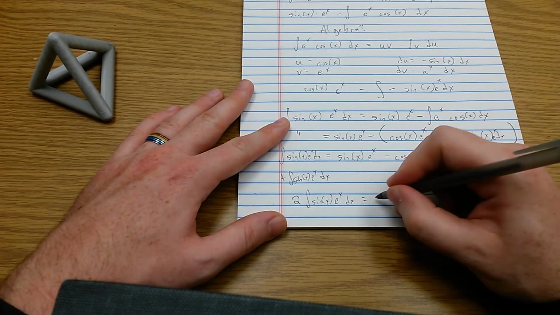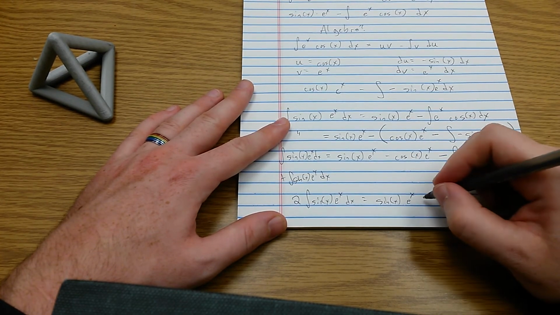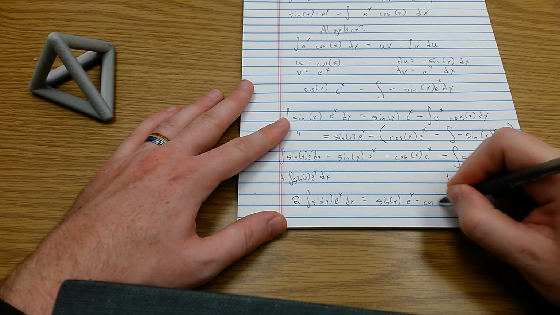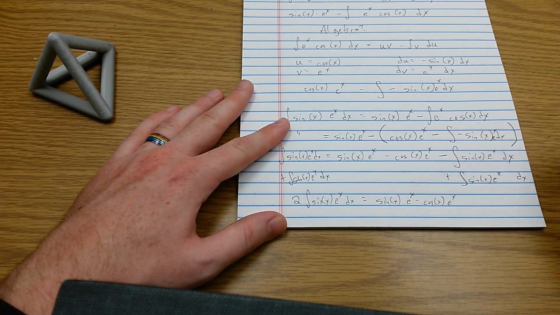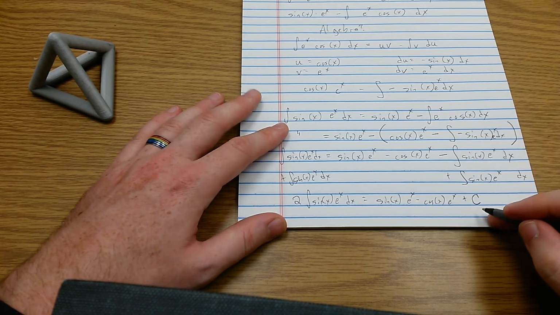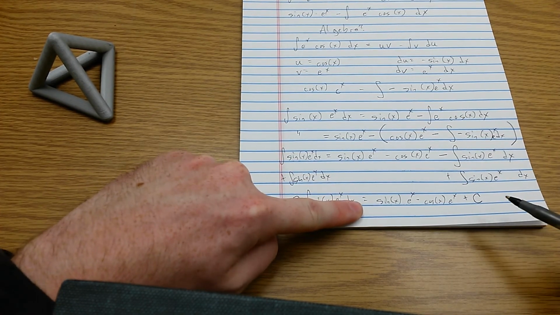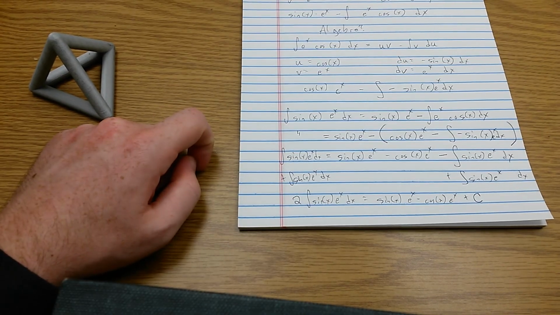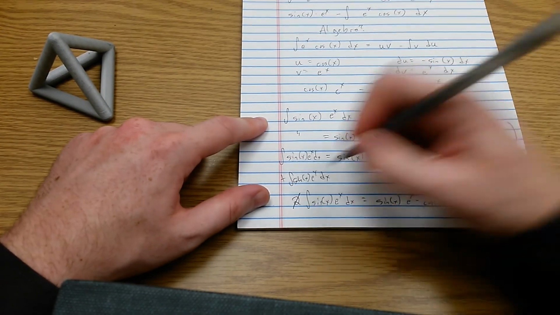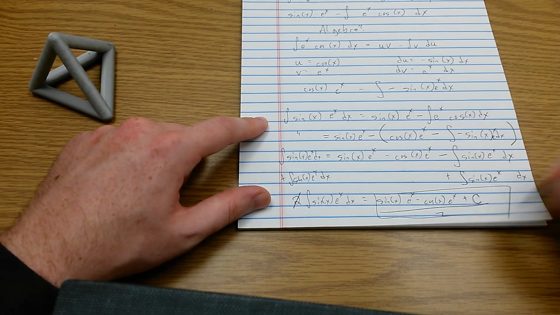On the right-hand side, I have a sine of x, e to the power x, minus a cosine of x, e to the power x. And as a technicality, I need to have my constant of integration, because this side is an indefinite integral, this side is my antiderivative. So divide by 2, and I'm done.